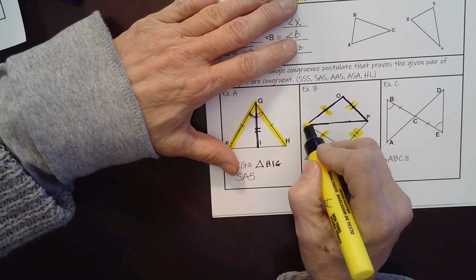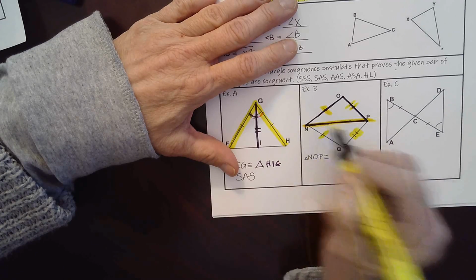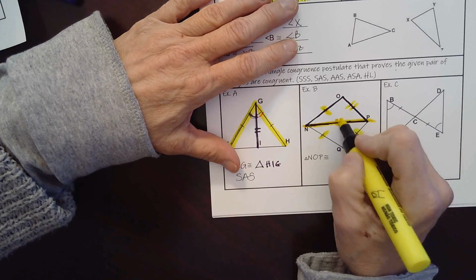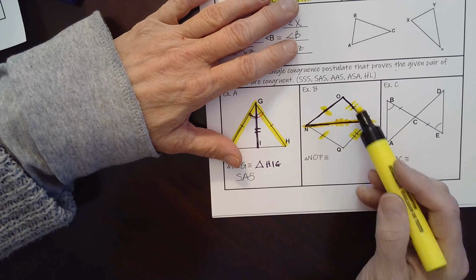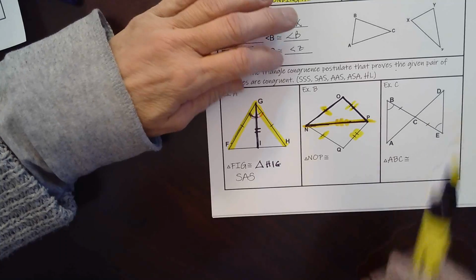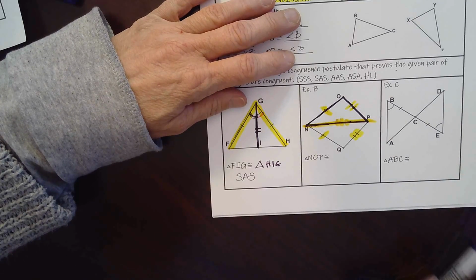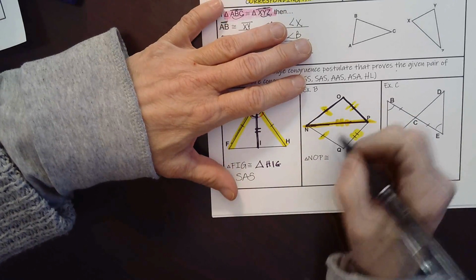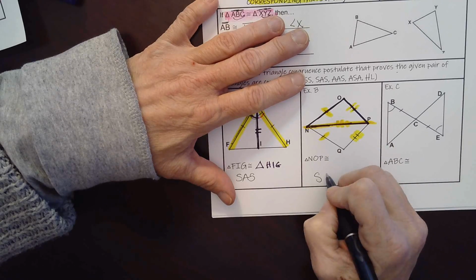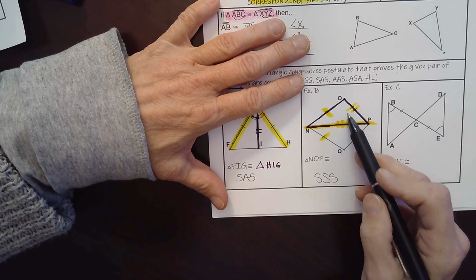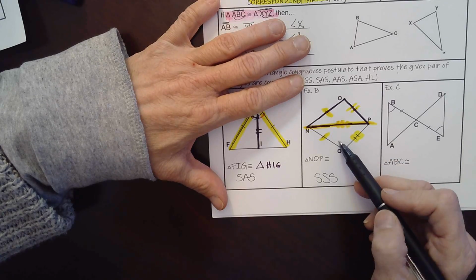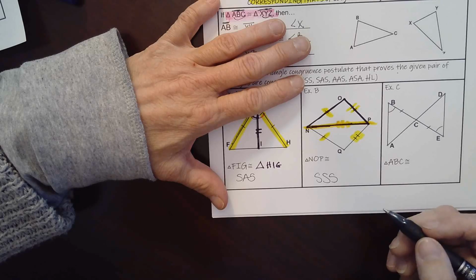And since they share a side, this is going to be congruent as well. So the three pieces of information that are congruent are all three sides. So this postulate would be the side, side, side postulate. We know that these two triangles are congruent based on the side, side, side postulate.